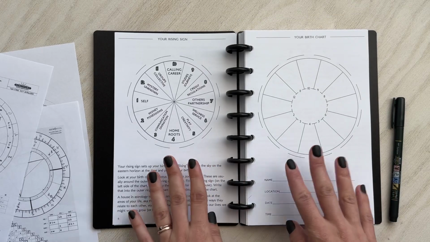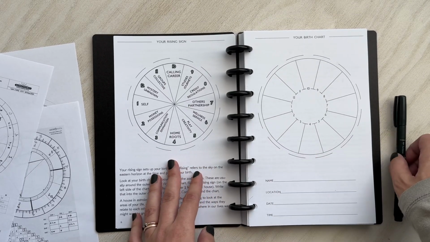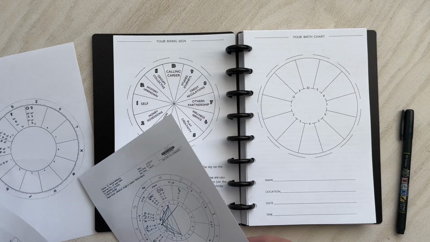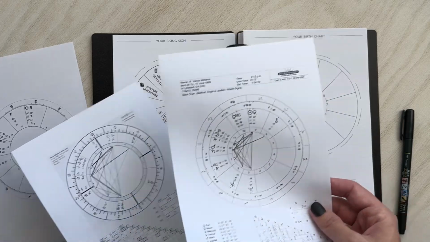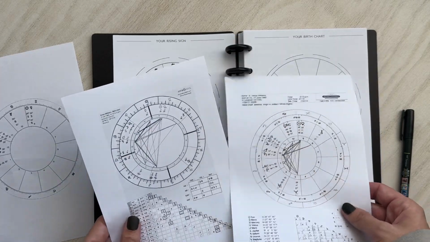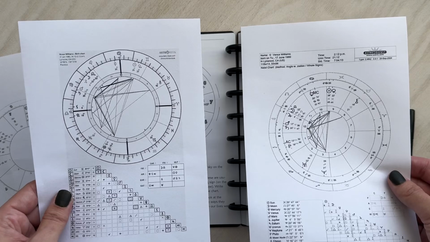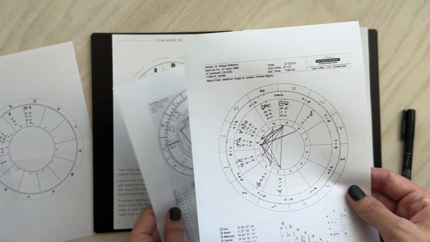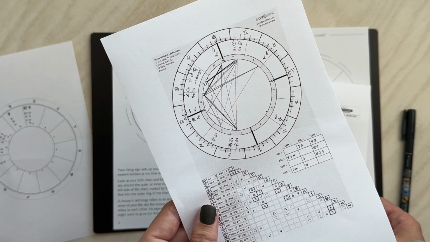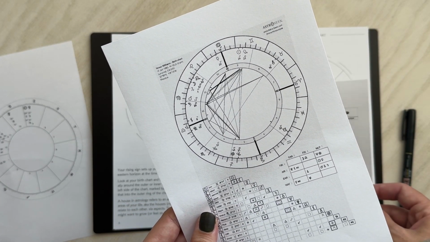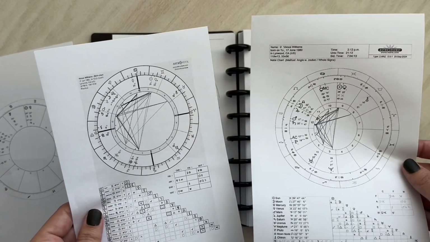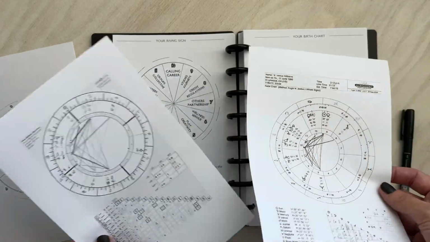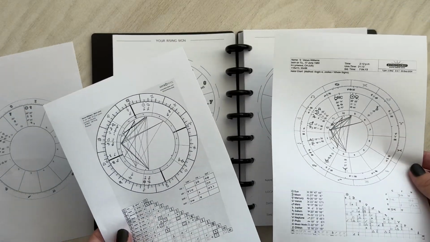So this is the page I want to talk about first in terms of how to fill it out. You will want to get a copy of your birth chart. I've printed out a couple versions of birth charts from free astrology software that you can find online. This one is from astro.com and this is from astro-seek.com. These are both free chart calculators. There are many others. You'll get something that looks more or less along the lines of these.